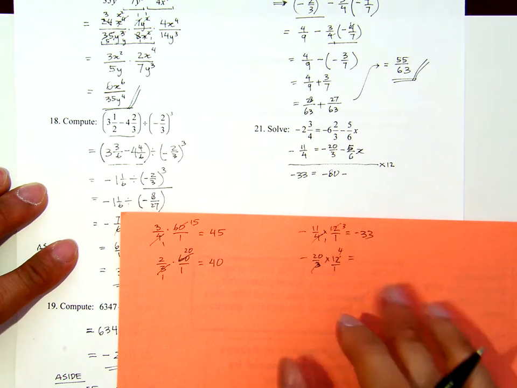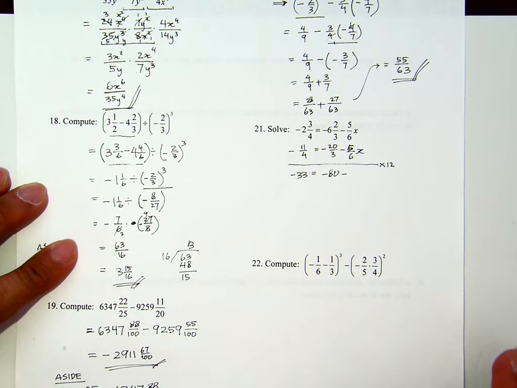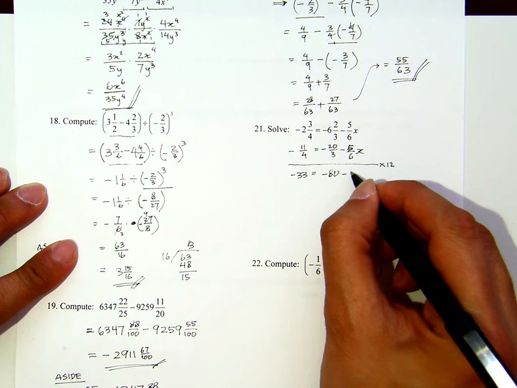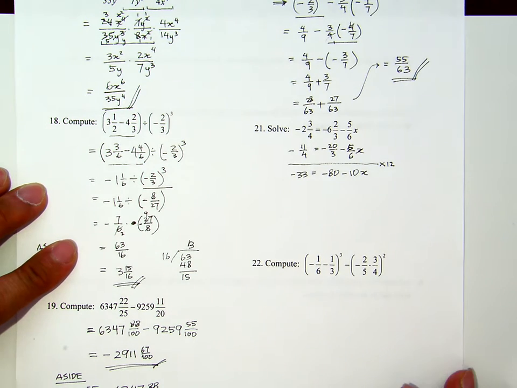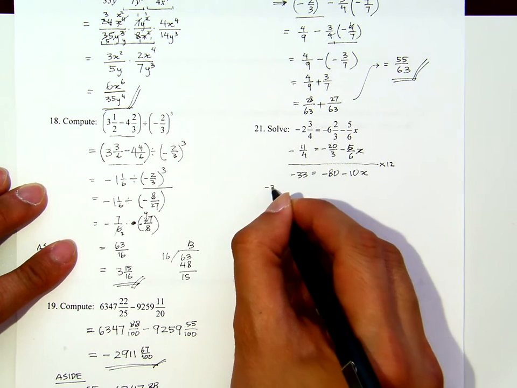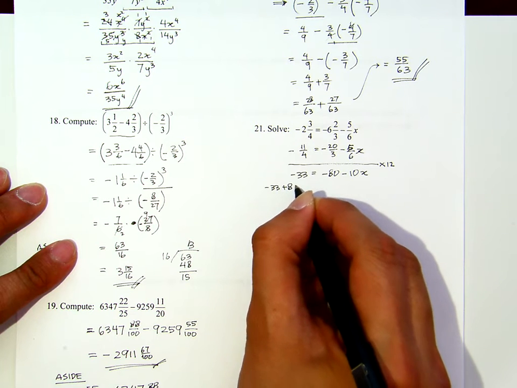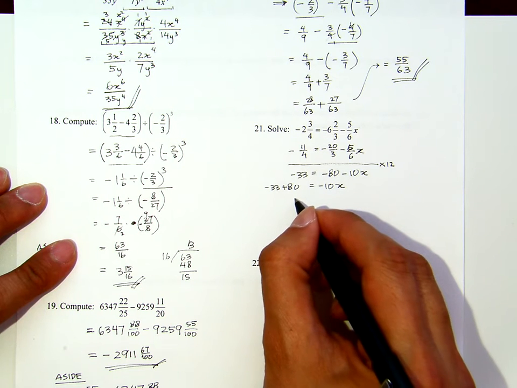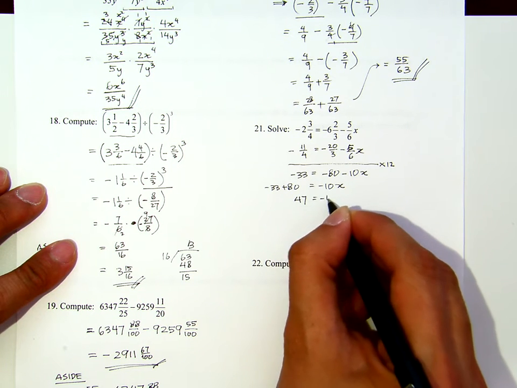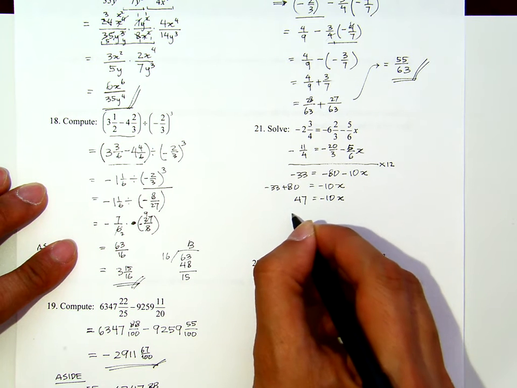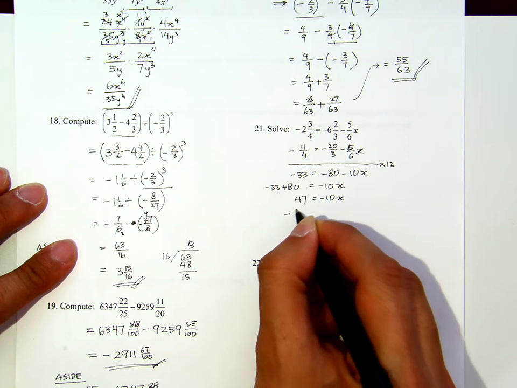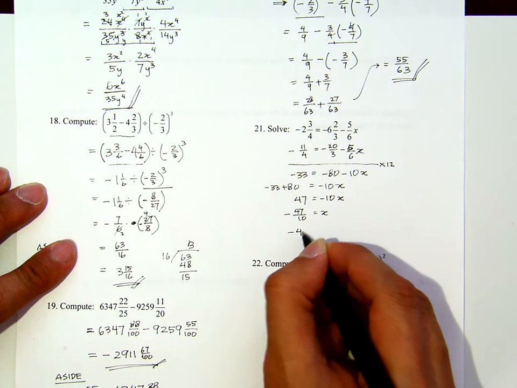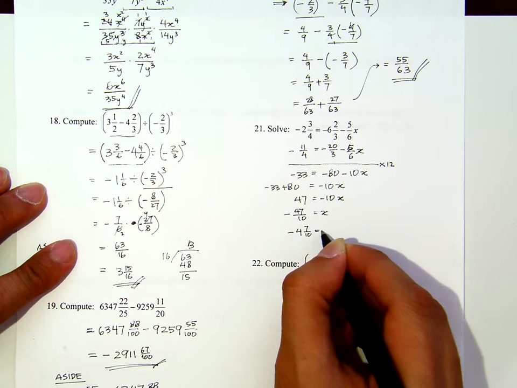Now likewise, you do the scratch work. Negative 5 over 6x times 12. 12 divided by 6 is 2. Times 5 is 10. Then from here I go on solving it as usual. This will be 47 equals negative 10x. Then divide by negative 10 on the other side. Negative 47 over 10 equals x. This is negative 4 and 7 over 10 equals x.